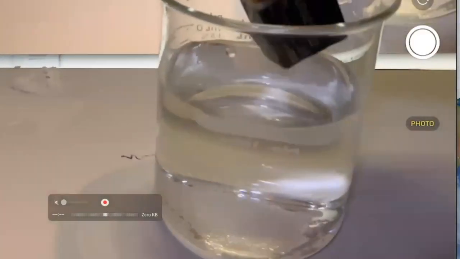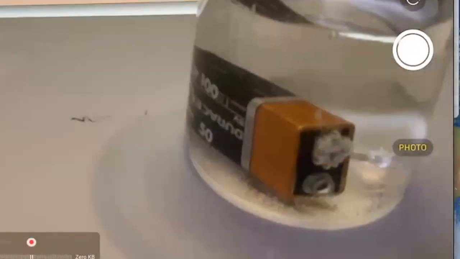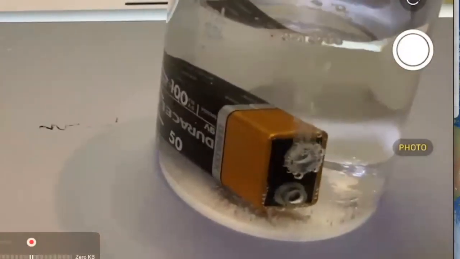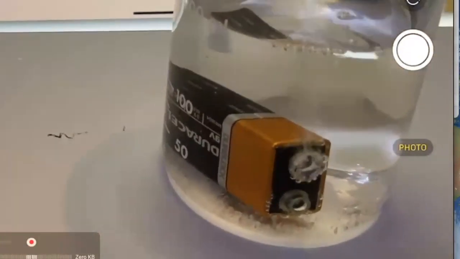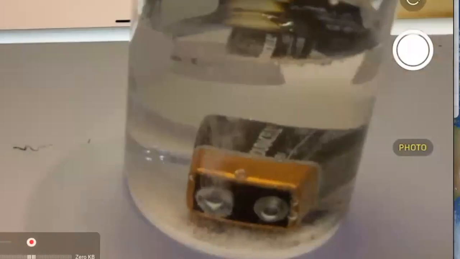Okay, and as I dunk it in, watch the bubbles. You're actually doing electrolysis. Notice that one side of this battery is generating more gas than the other, but they're both generating gas. But one is forming gas twice the volume of the other.